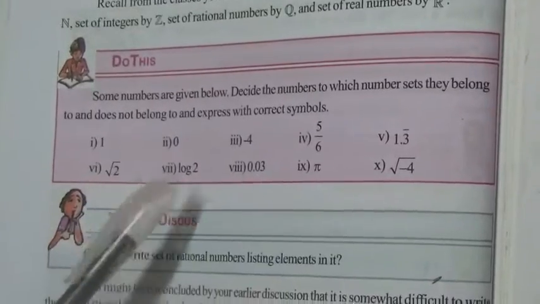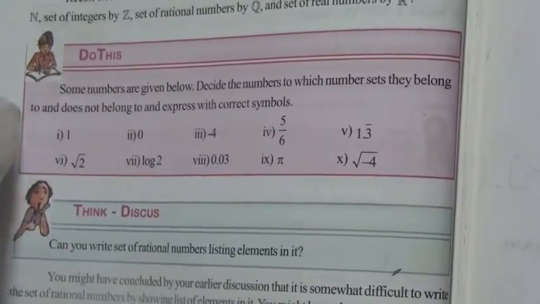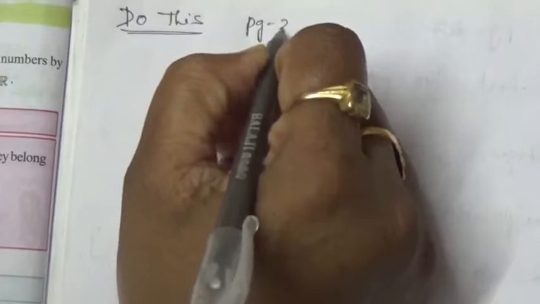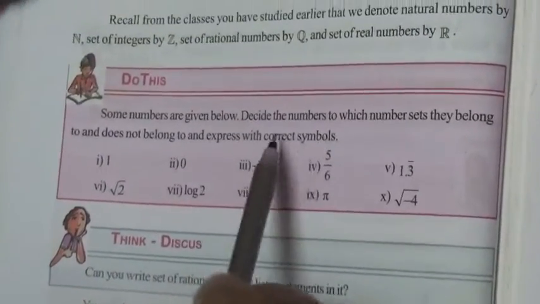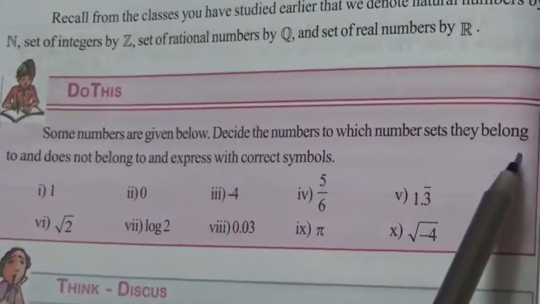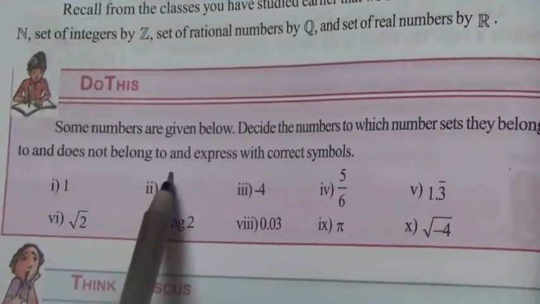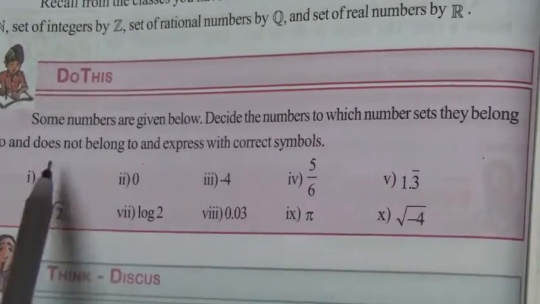So let's go to the next page, that is page 28. Do these problems on page 28. Question: some numbers are given below. Decide which number set they belong to and do not belong to.